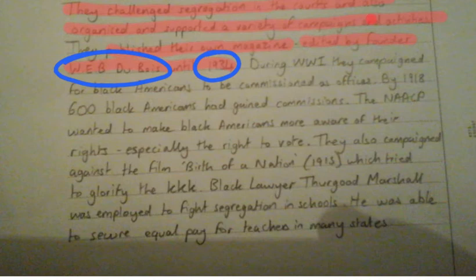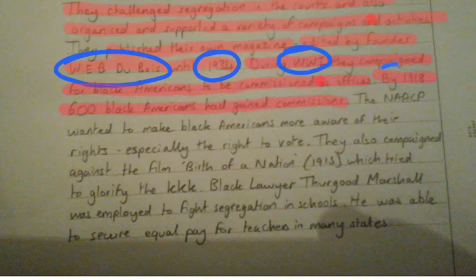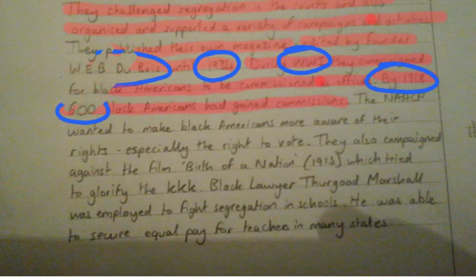Okay, we'll go on. So it goes on to state the next example. During World War One, they campaigned for black Americans to be commissioned as officers. By 1918, 600 black Americans had gained commissions. So again, making use of detailed information: World War One, 1918, number commissioned. So 2 examples, both of which already have included detailed information. So I'll get rid of some of this highlighting here. You can see what's going on.